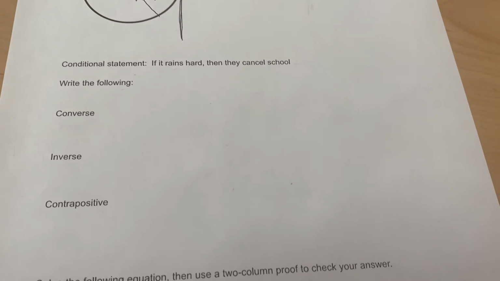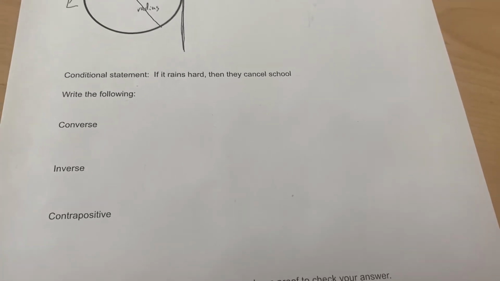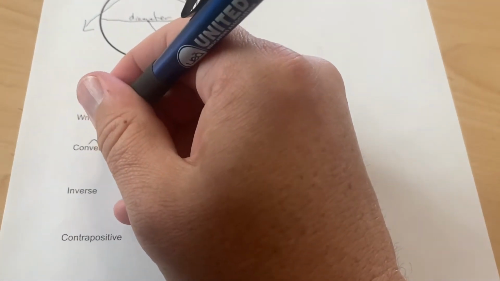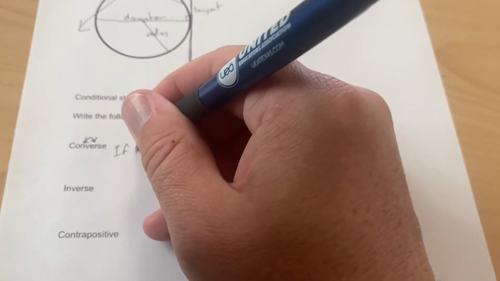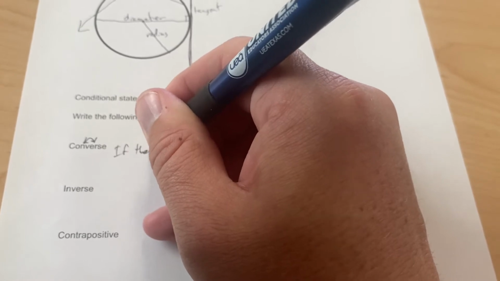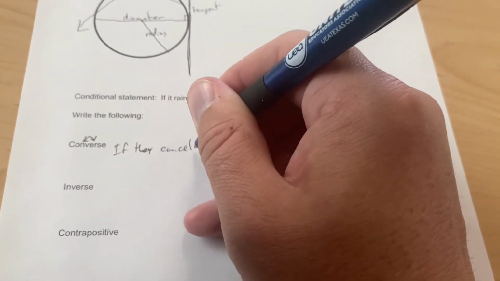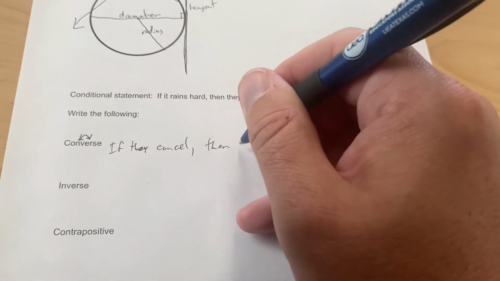My conditional statement, if it rains hard, then they cancel school. The converse, I'm going to do a swap. That's what the converse is all about. If they cancel school, then it rained hard.